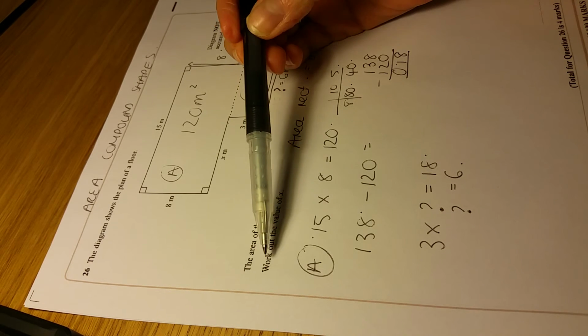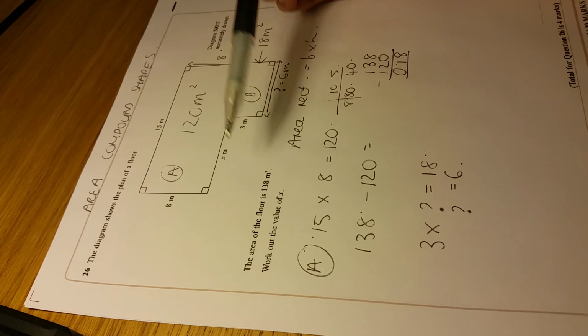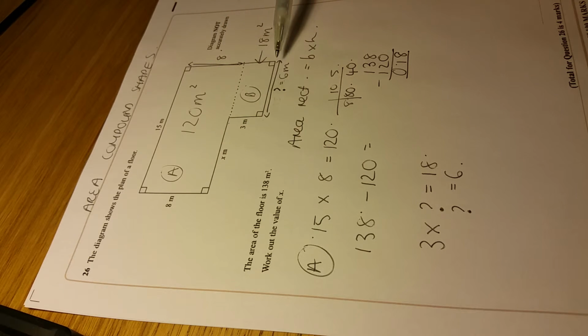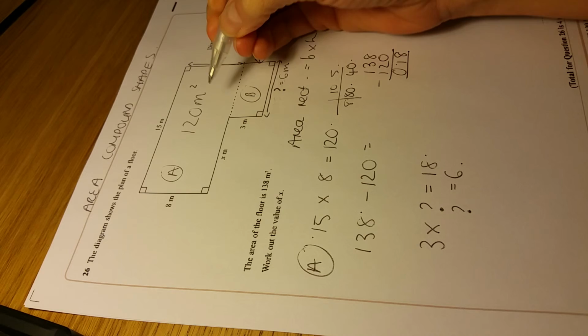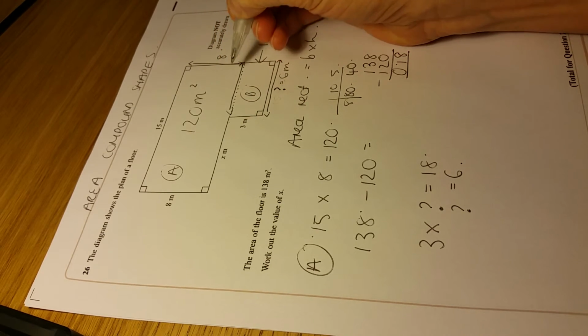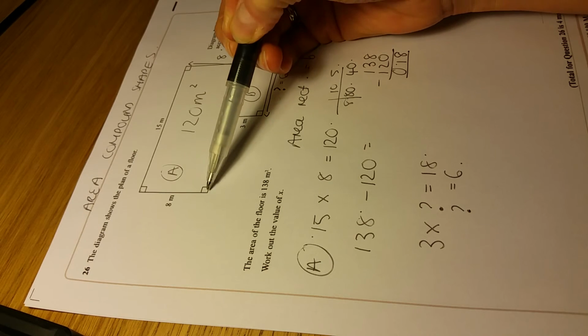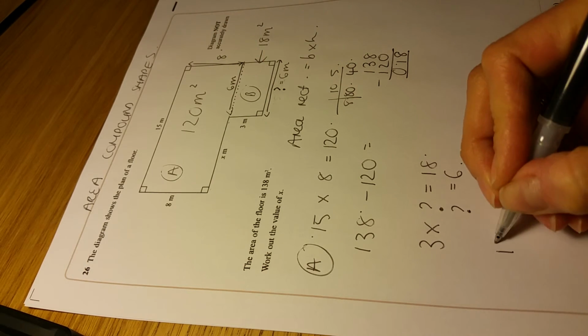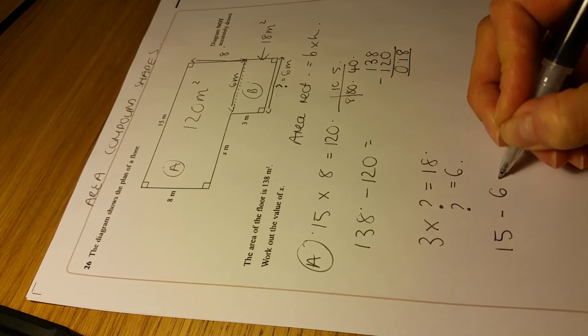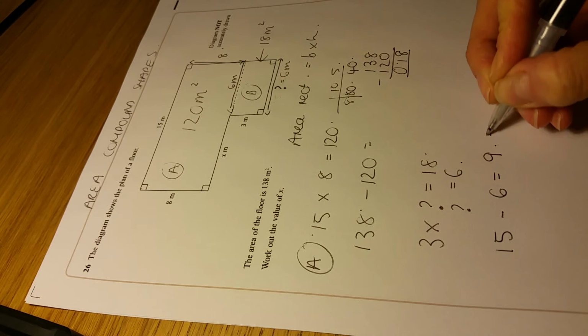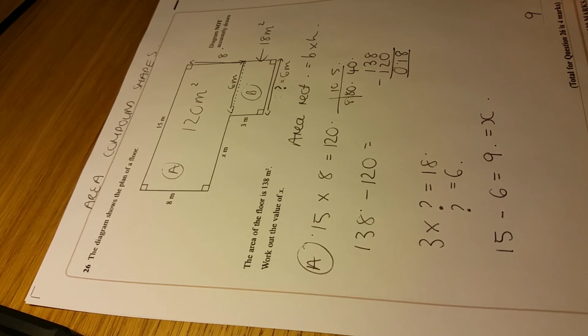Go back to the question, work out the value of x. Now, this is the value of x, not this bit here. Now, again, put in what you know. There to there is 6 metres. I know there to there is 15. So to find this missing length here, 15, take away the 6, will give me 9, which is equal to x. So I'll write 9.